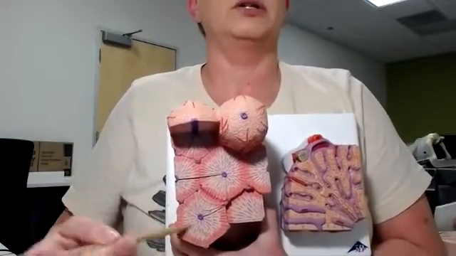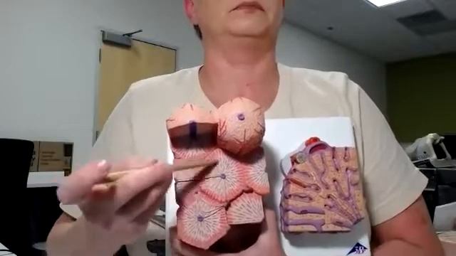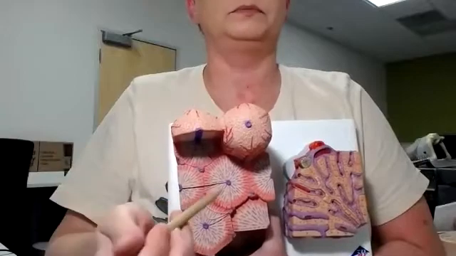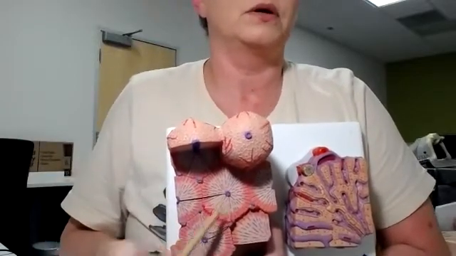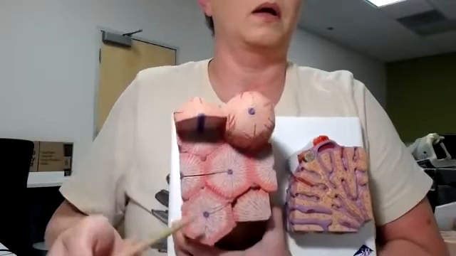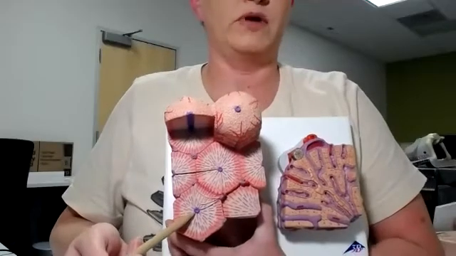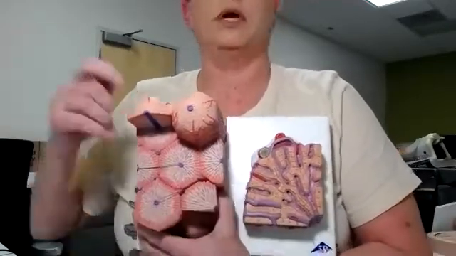Identify this entire structure. A liver lobule. Identify this center structure. Central vein. Now we're going to look at this blown up over here.